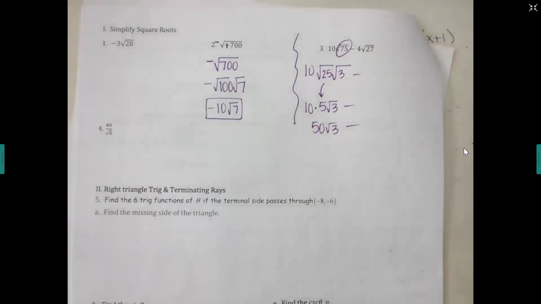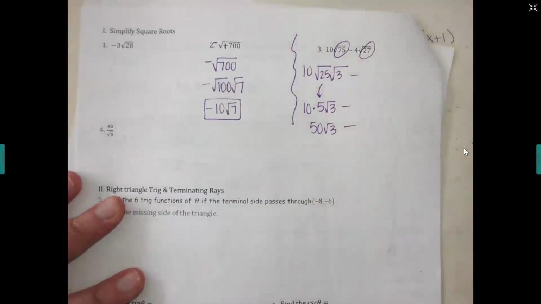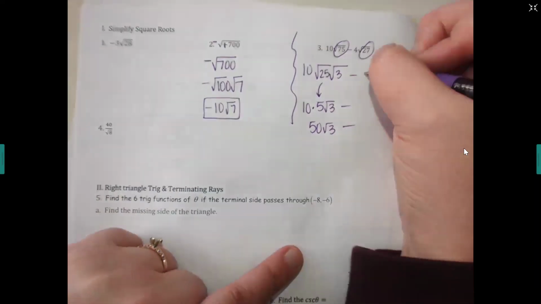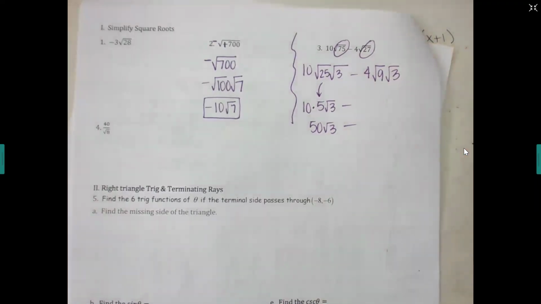Okay, my 4 root 27, look back at your list. I want to know what 27 can divide by off the list. 9 times 3 is correct. And then what's the square root of 9? Because it's perfect if it's on the list.